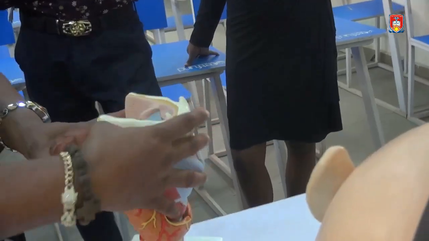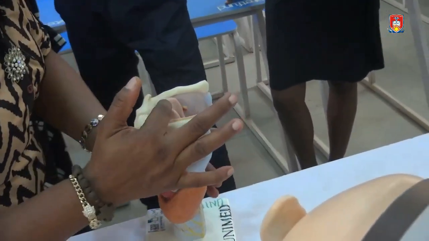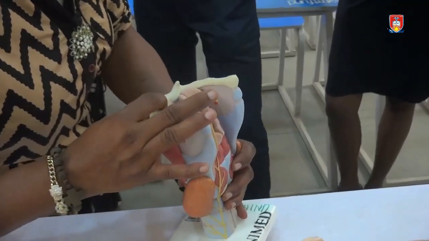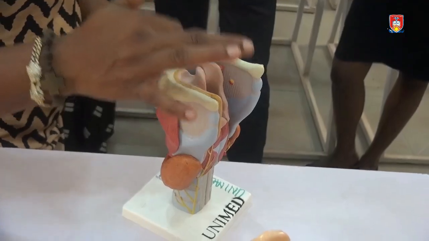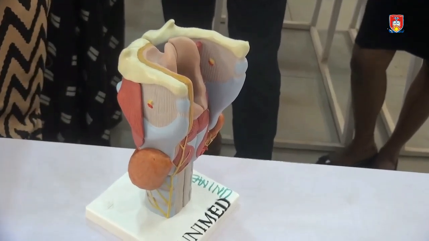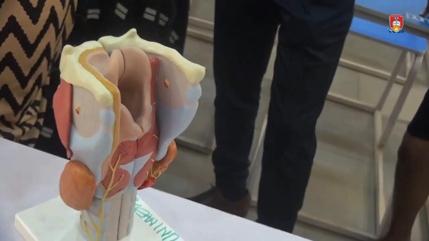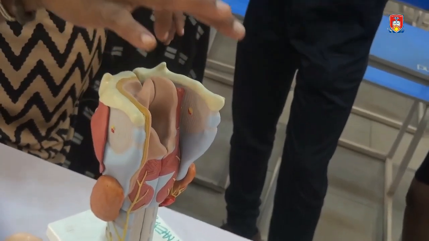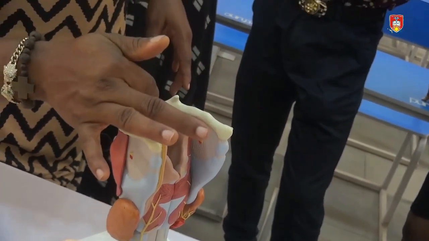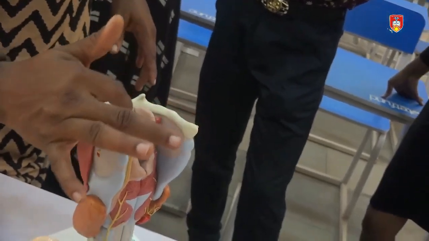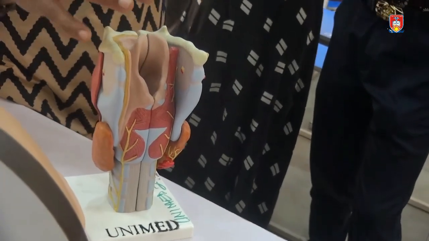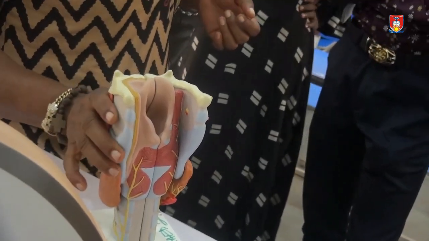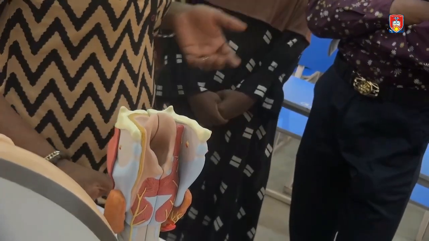So this is the epiglottis. In between the epiglottis and the base of the tongue is a space we call the vallecula. Okay, most times when you eat food and it misses its pathway, it lodges into the vallecula, the space between the base of the tongue and the epiglottis. That's the vallecula where food lodges, and it gives you a choky sensation, forming what we call foreign body in the throat as well.